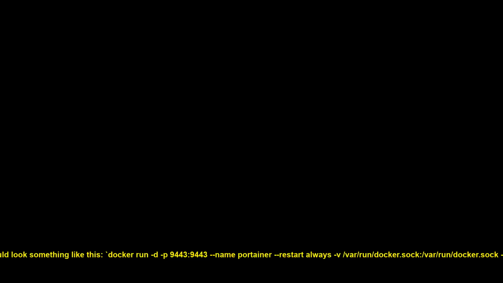If you are using Docker, your command should look something like this: docker run -d -p 9443:9443 --name portainer --restart always. Add the SSL flag and specify the paths to your .crt and .key files using the following format: /path/to/portainer. Now, restart your Portainer service for the changes to take effect.